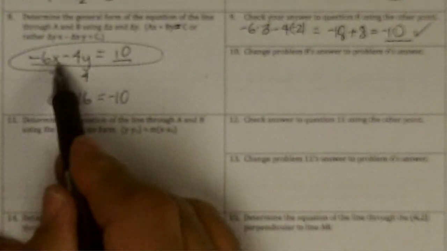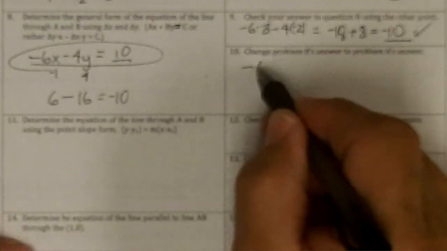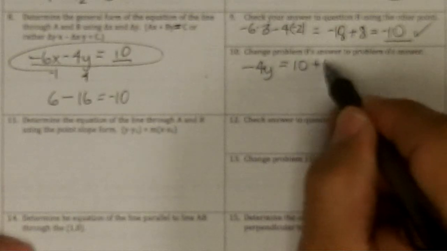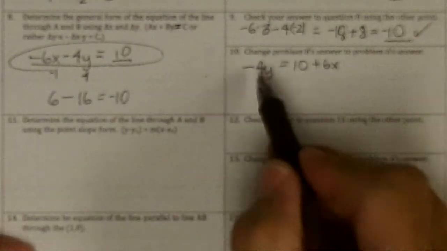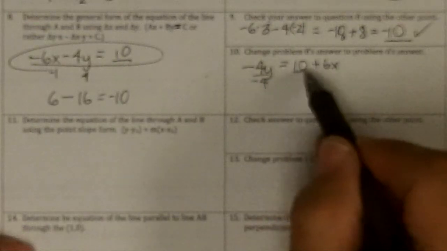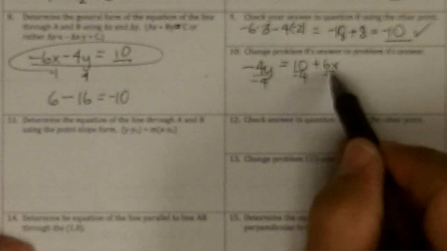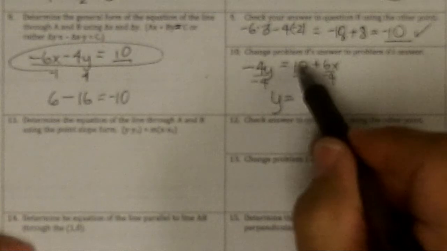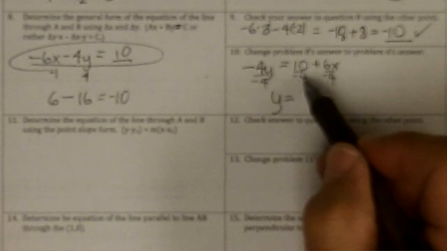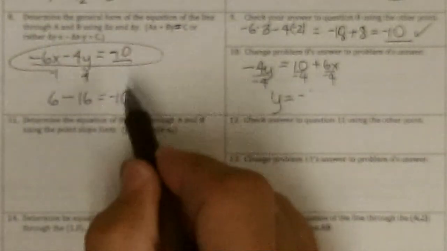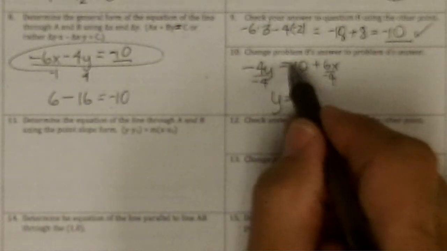So I would add 6x to both sides, so I'd have -4y equals 10 plus 6x, and then I would divide everything by -4, and I get y equals... oh, this was -10, sorry, -10.